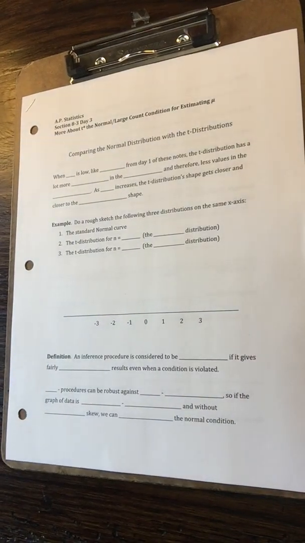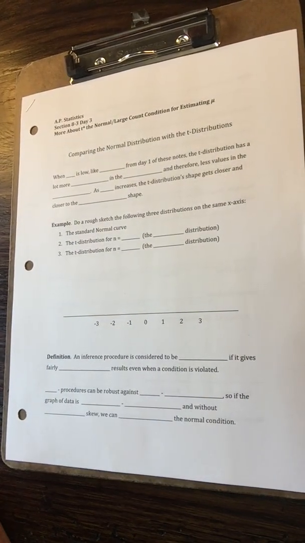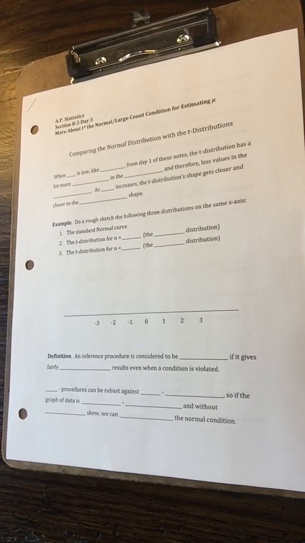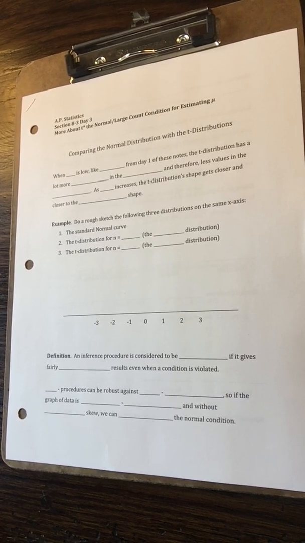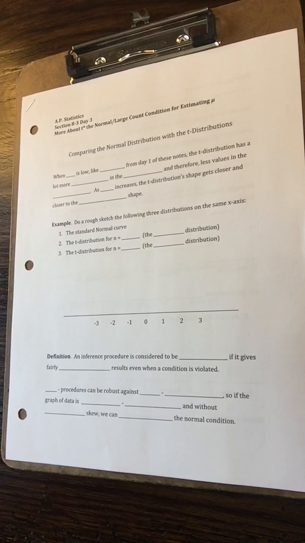Okay, guys, we're finishing chapter 8 today. This will be the last day of notes for that. I feel like tomorrow we should have an extra practice kind of a day, maybe do a write up that you guys could turn in, and I can grade while you work on review stuff on Wednesday. That's kind of where I'm at right now.